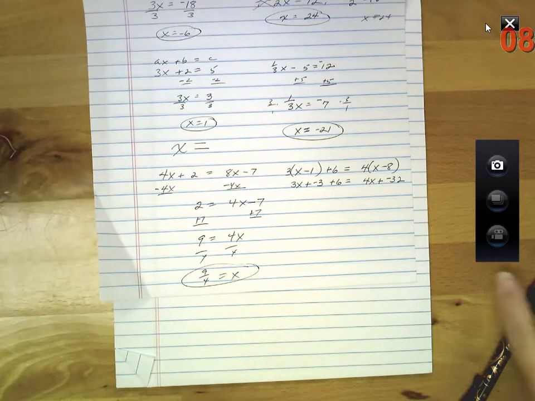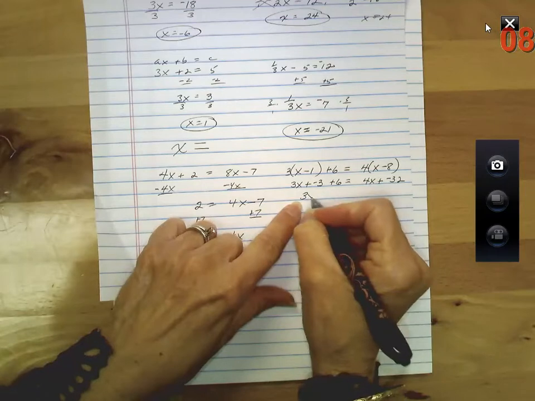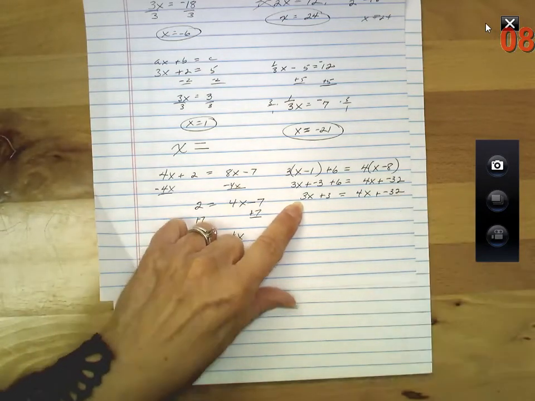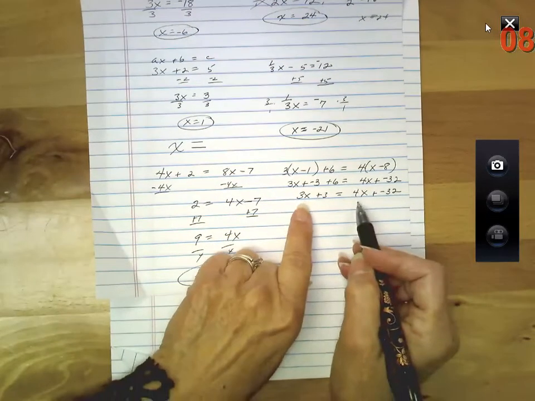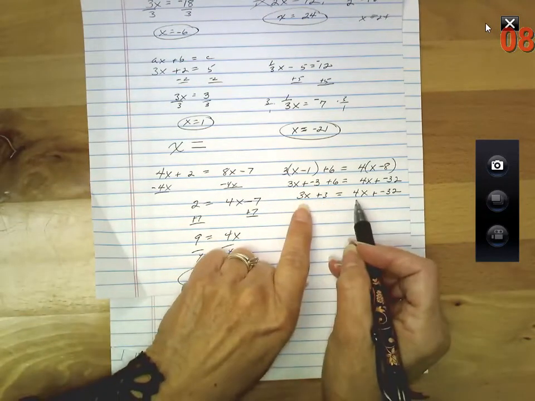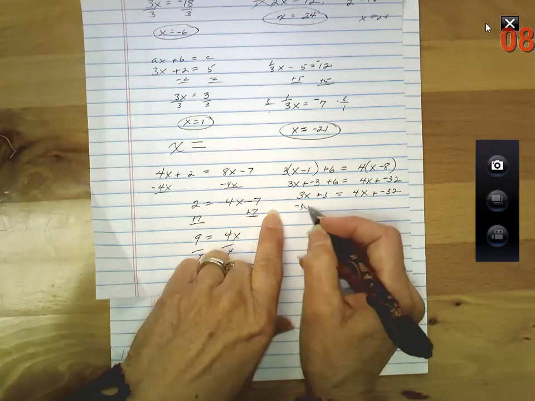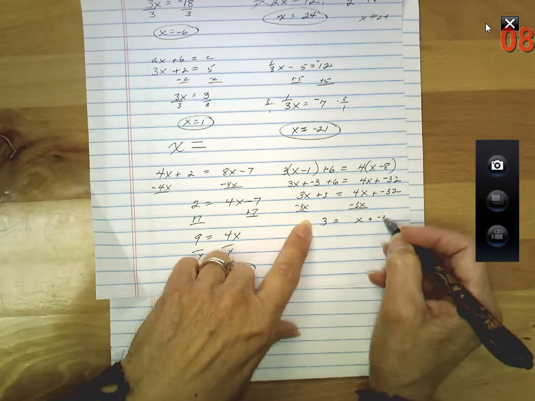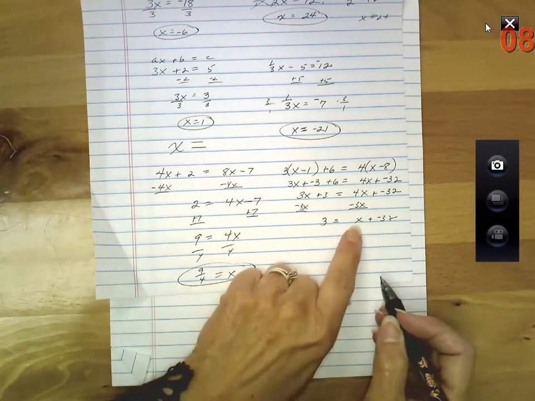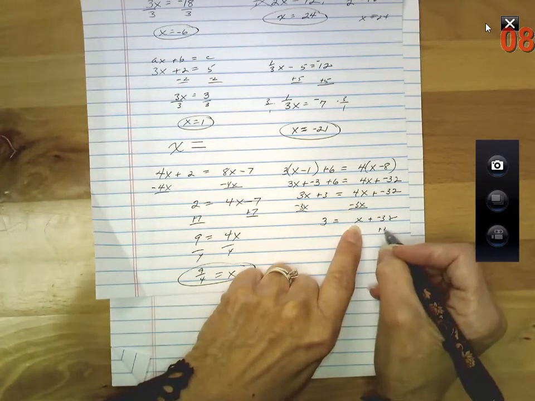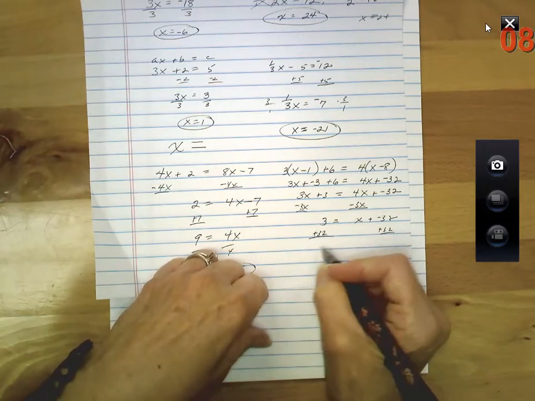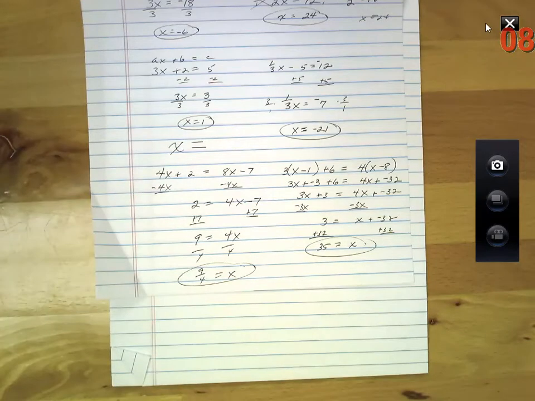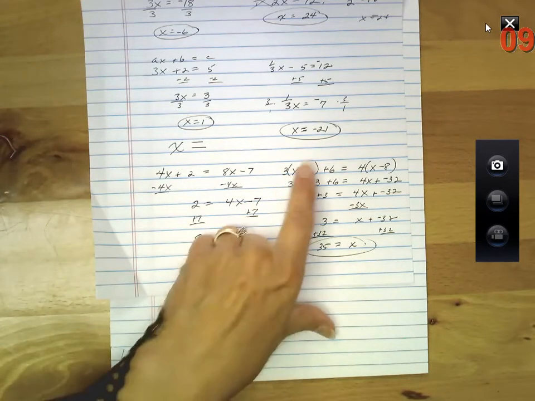Then we have to combine these over here, so 3x plus 3 equals 4x plus -32. We have x's on both sides, numbers on both sides. So I want all my x's on one side, so I'm going to subtract this. So I'll have a 3 equals an x plus a -32. Then here's my x. I want this on the other side, so I add a 32. So that's 35 equals x, if I didn't make any mistakes. And you can always put that back in and see if it works out.